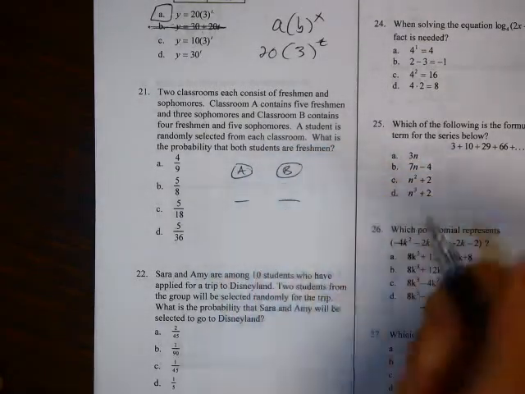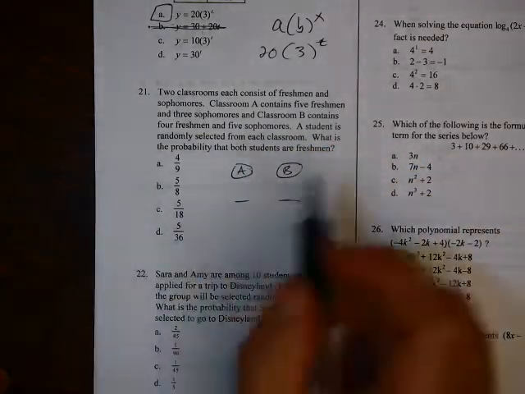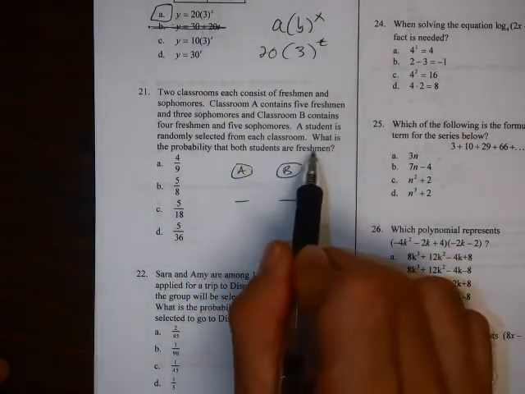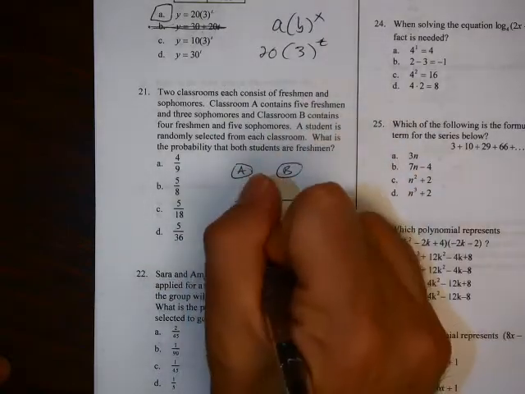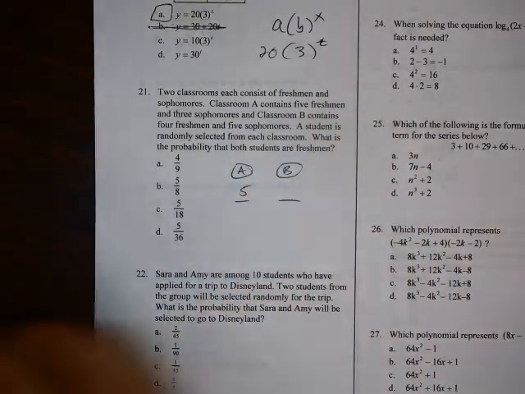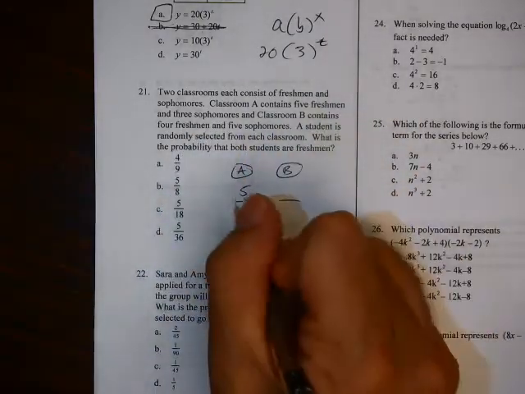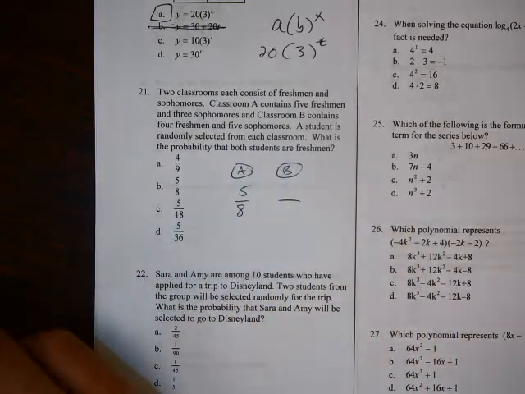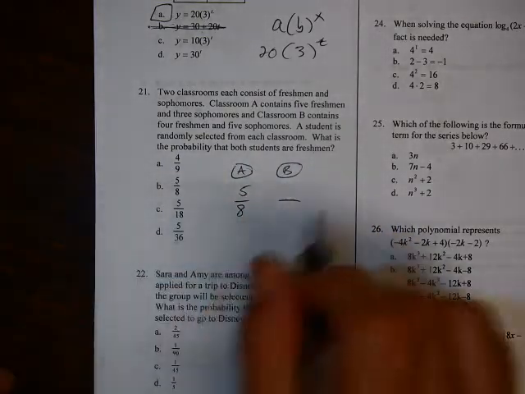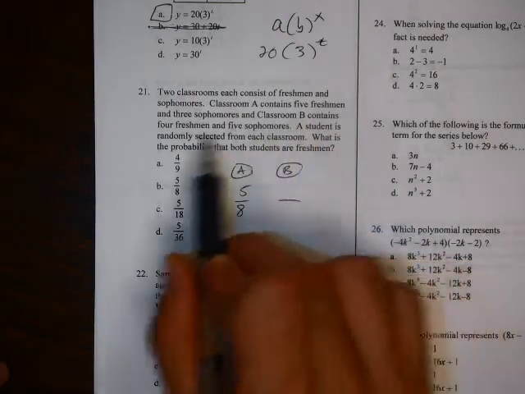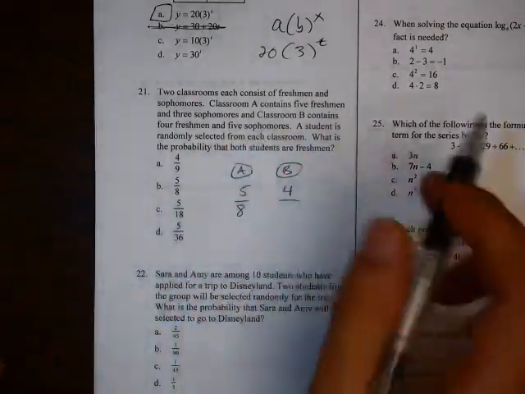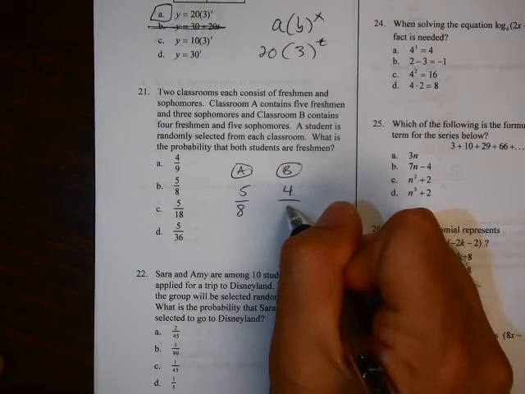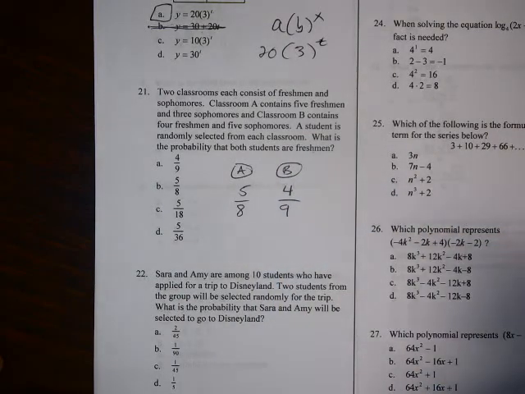So we'll start with the fractions for each one. We're looking for how many freshmen we have in each room. Classroom A contains 5 freshmen, so that's what we want on top, and 3 sophomores, meaning you have 8 total students in room A. 5 plus 3 gives us the 8. Classroom B contains 4 freshmen, so there's our 4, and 5 sophomores, so we have 4 plus 5, 9 total in classroom B.